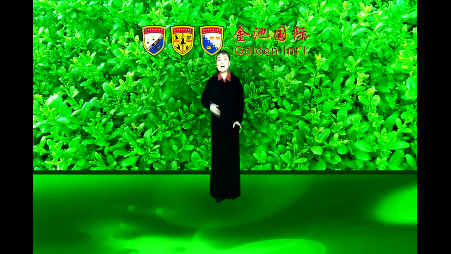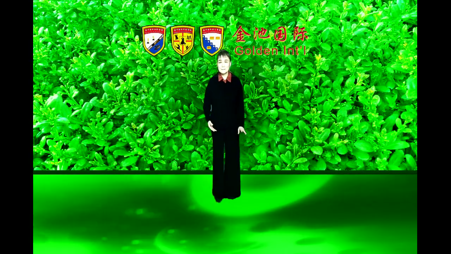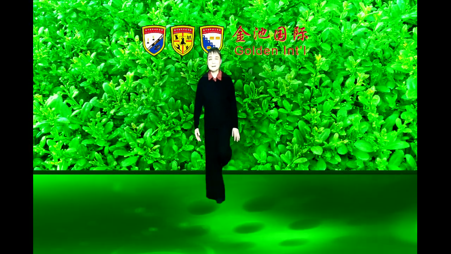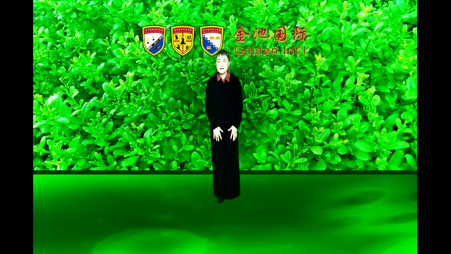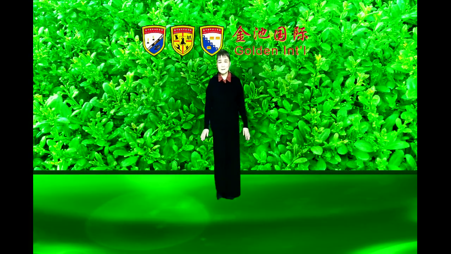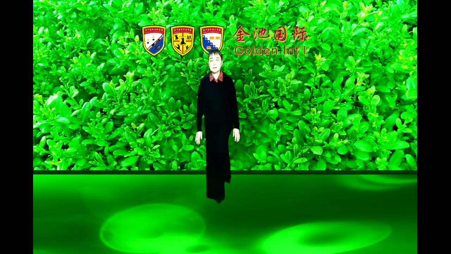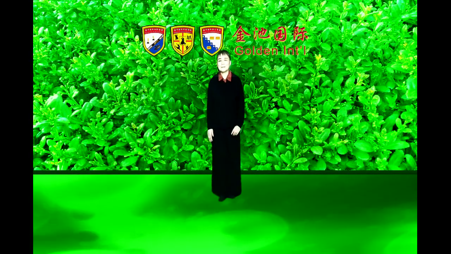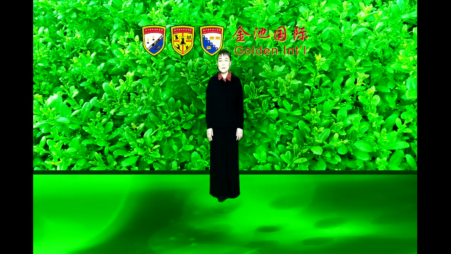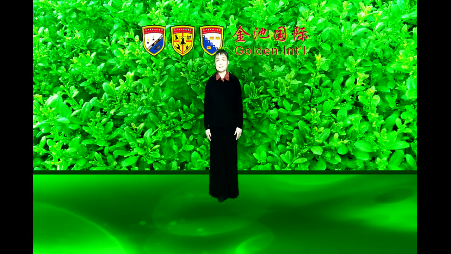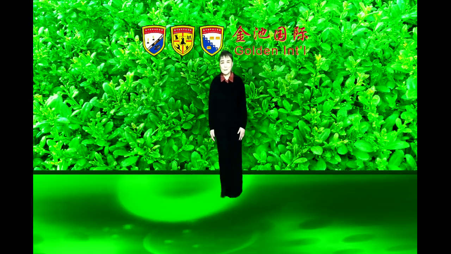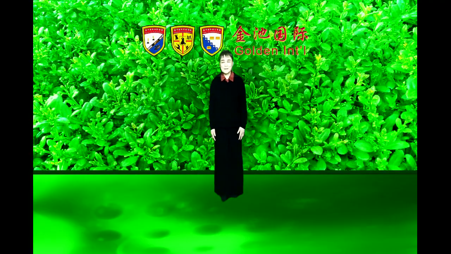Just raise slowly. Yes, just raise. And the knee should cross, not straight. Okay, we do 2 times. Very good.